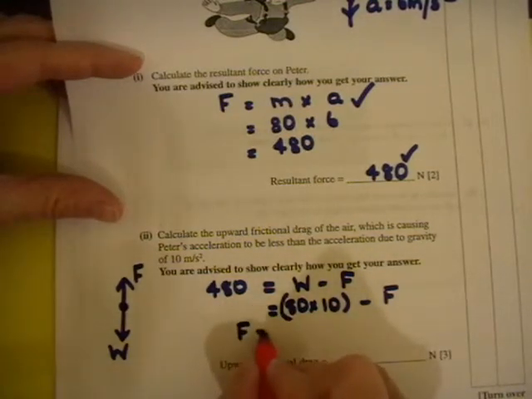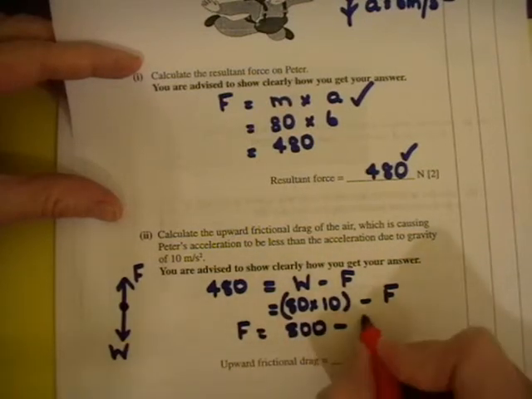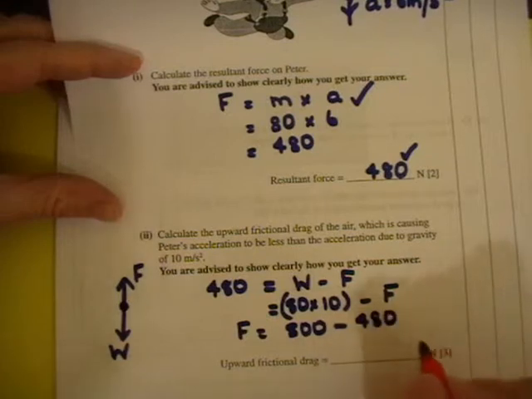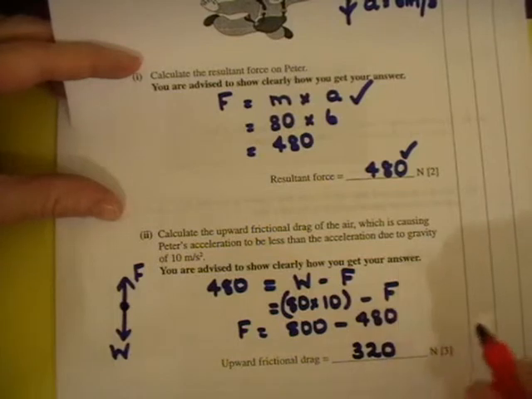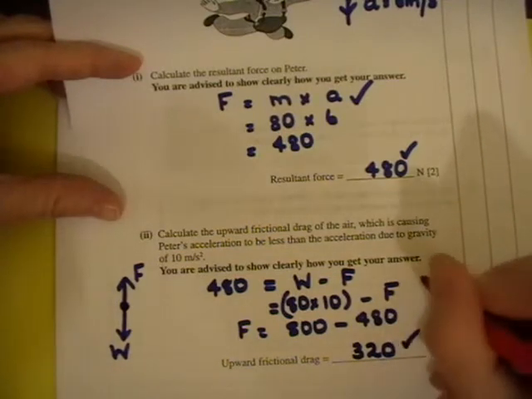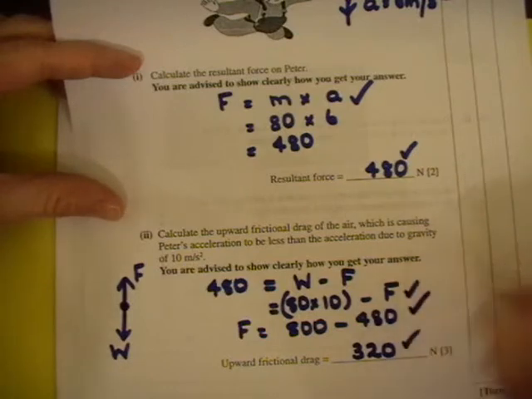So F is going to be equal to, multiply this out, 800, and you're taking away 480. And you get an answer of 320 newtons. So 1 mark for your answer, 1 mark for this equation, and 1 mark for your calculation.